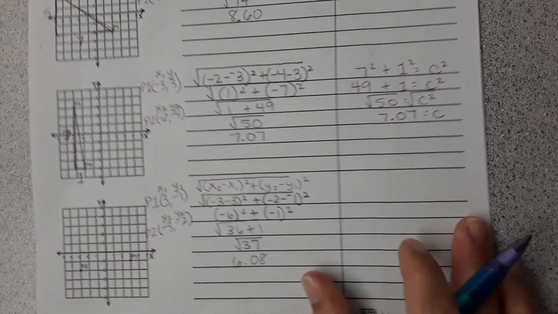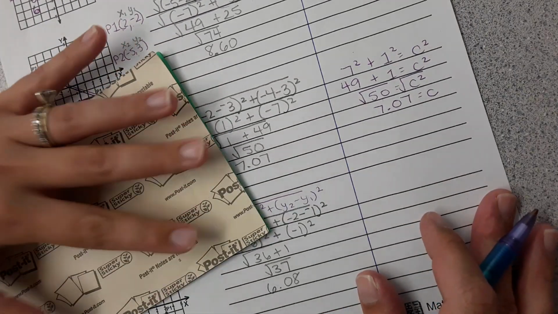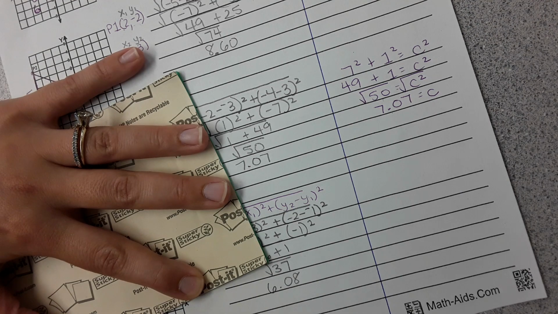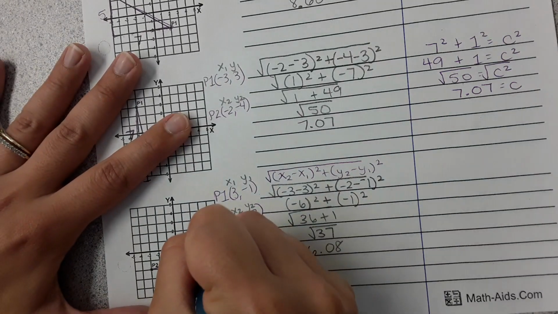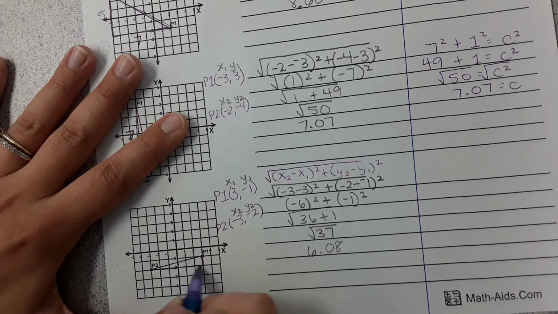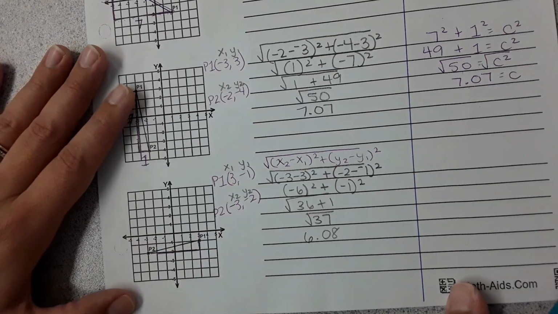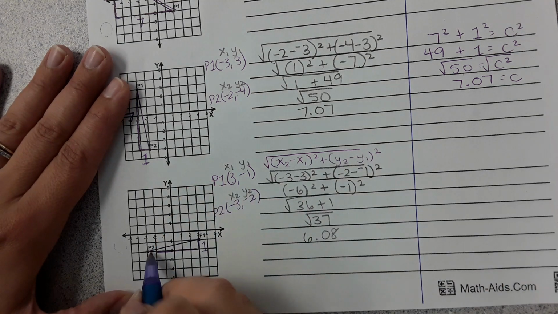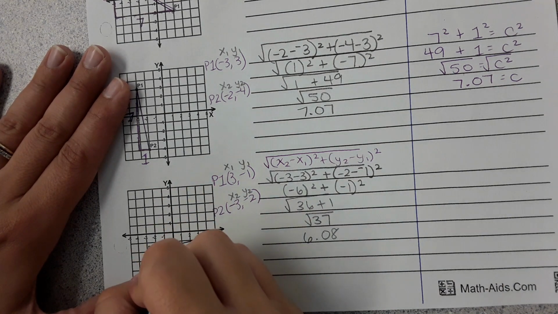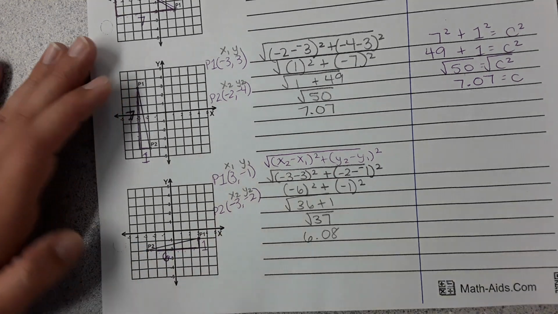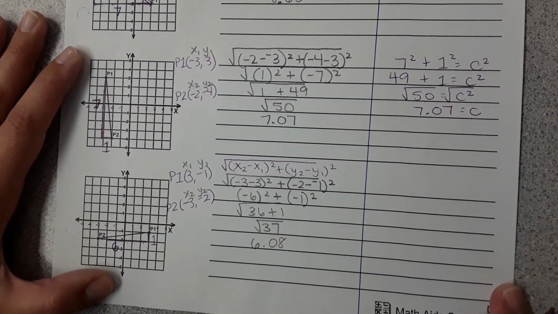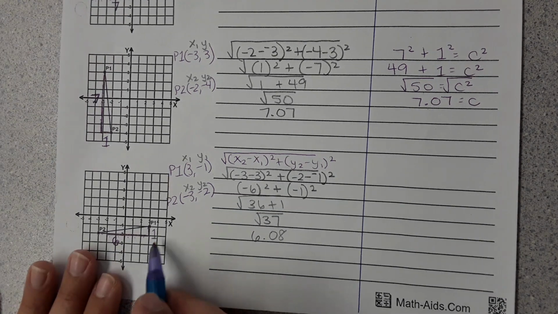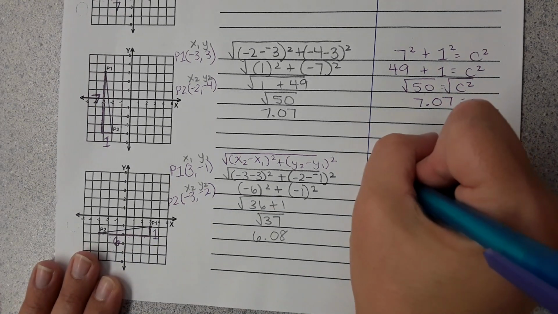Okay, now the last one, again, connecting the points. Okay, once I have the dimensions of the right triangle, plug it in.